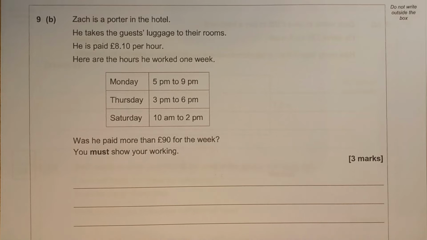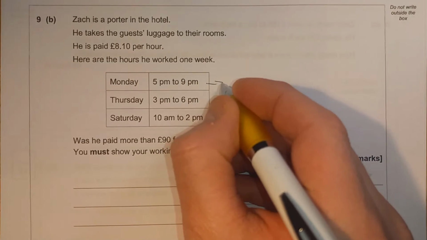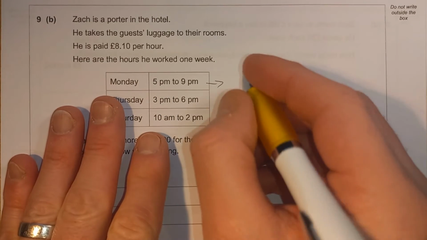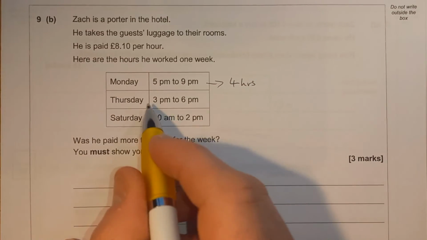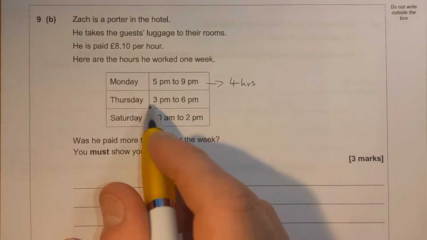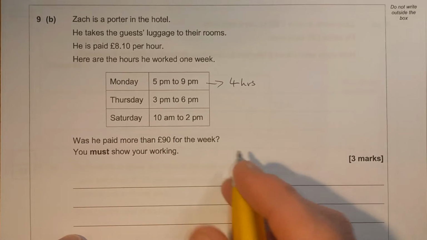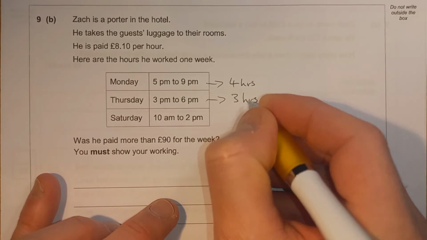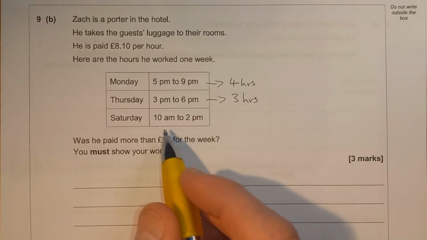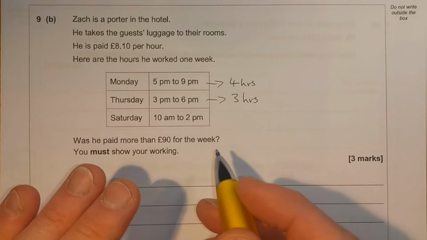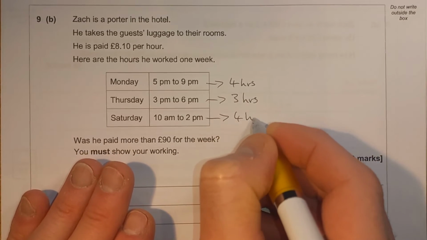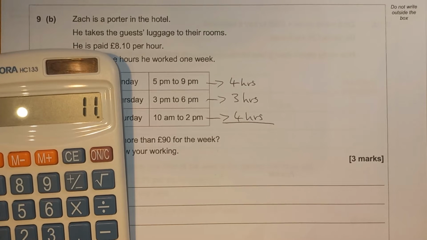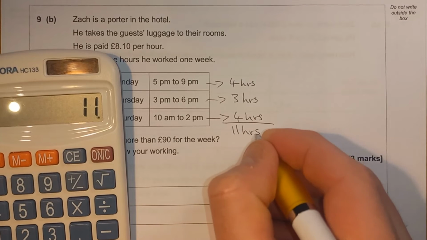Well, we want to know how many hours he worked in total. So on Monday, 5 to 9, so that would be 1 hour to 6 o'clock, 7, 8, 9. So that's 4 hours. From 3 to 6, we could do 9 minus 5 to give us 4, but I'm going to count up because I think it's easier. So from 3, it's 4, 5, 6. So that's 3 hours. And from 10 a.m. to 2 p.m, we'll go 11 a.m, 12 p.m, 1 p.m, 2 p.m. So it's another 4 hours. So how many hours in total? Well, 4 plus 3 plus 4 gives us 11 hours.